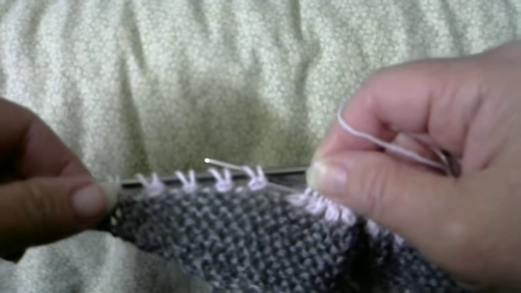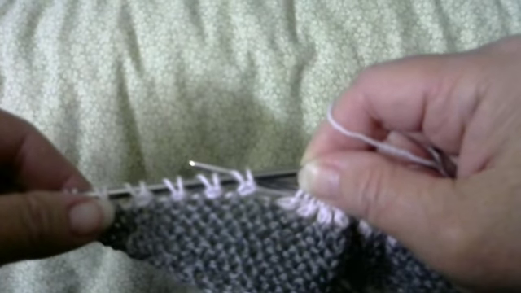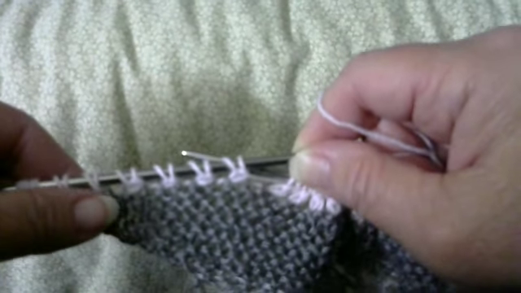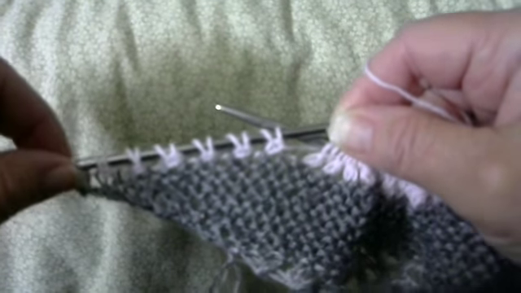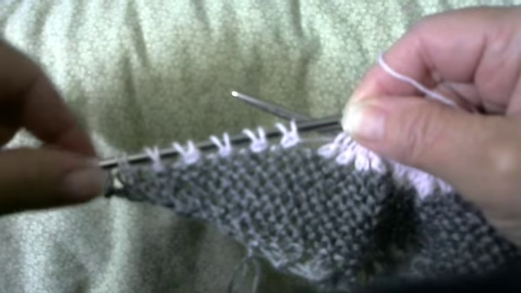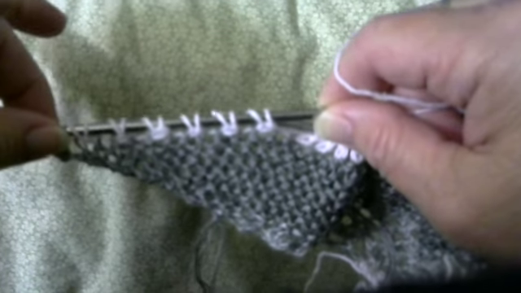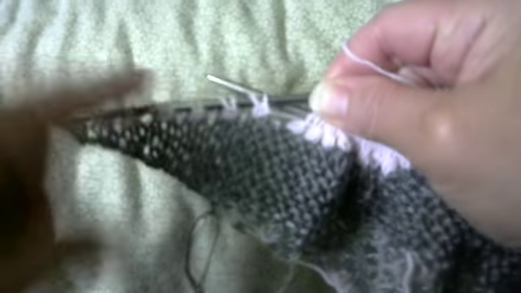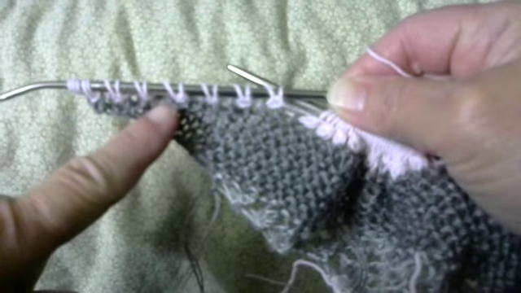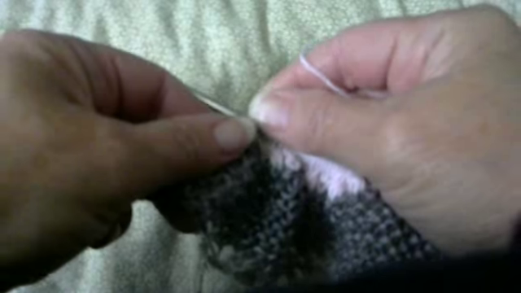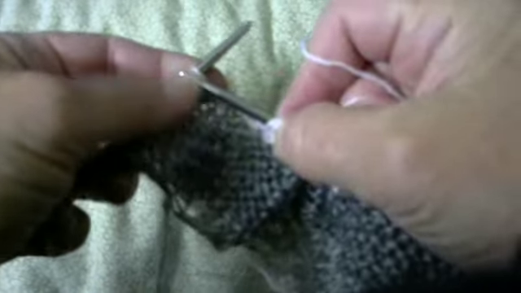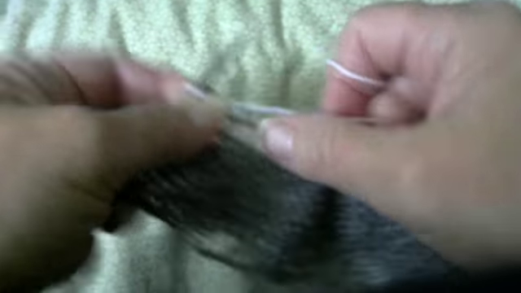But some shawls or blankets will have a stockinette stitch on the right side. So in that case you would knit the border stitches on each side, on the front, on the decrease and the increase side, and across the back part you would purl until you get to the border here. But in this case it is just strictly a garter stitch. So I am going to finish this across.